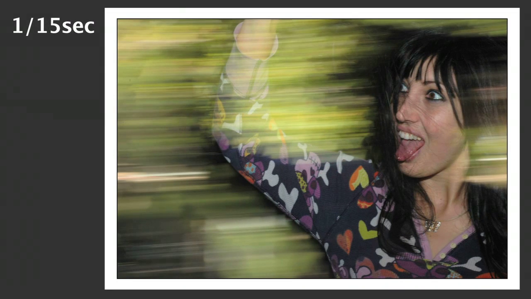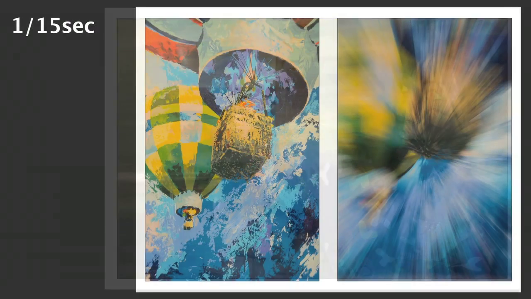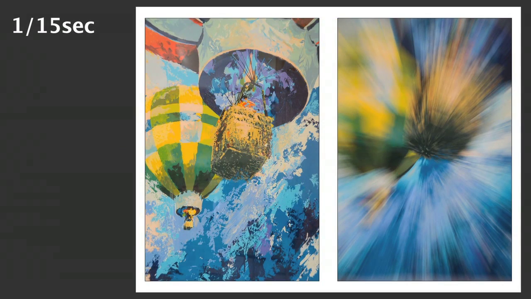This is another cool effect, which is called panning. For this effect, you will need to follow your moving subject while taking a picture. So your subject will appear in focus, but your background is going to be kind of blurry in motion. This is a similar effect, but instead of following a moving subject, I move the camera and use the flash to freeze the motion. Another slow shutter speed effect is on your right.